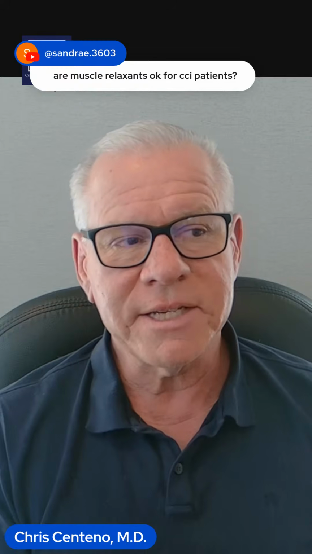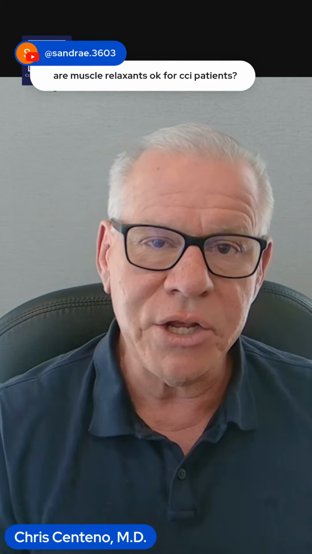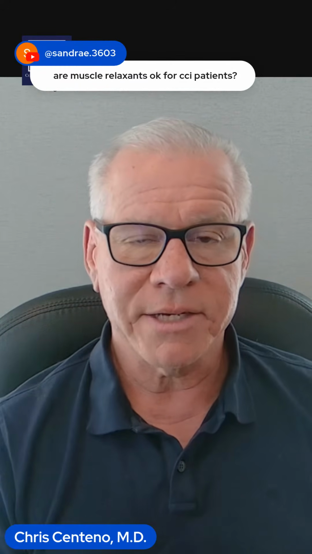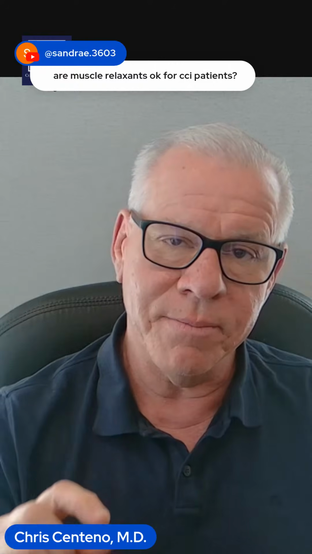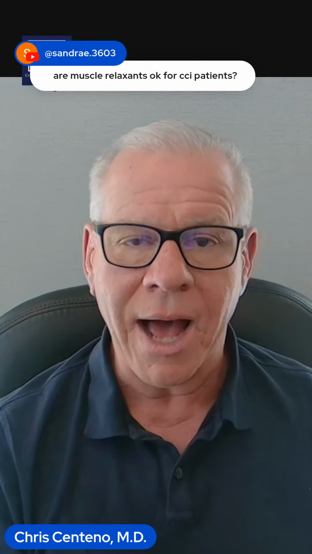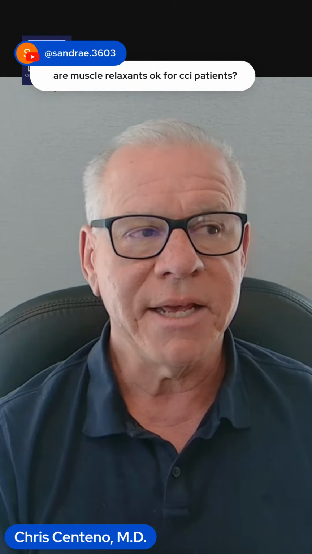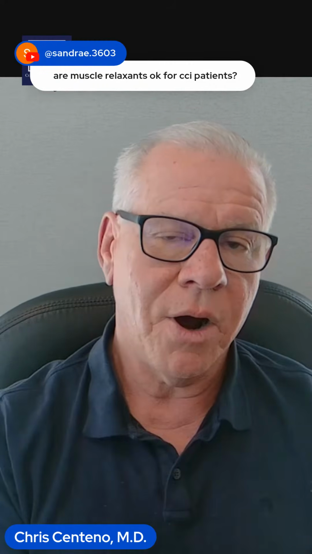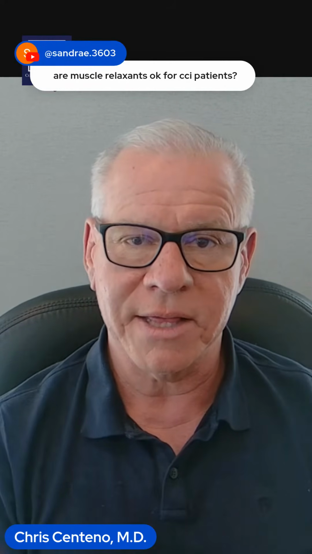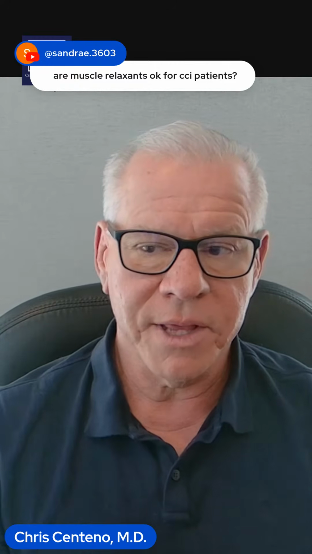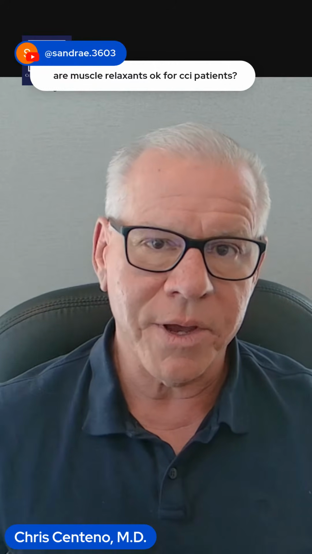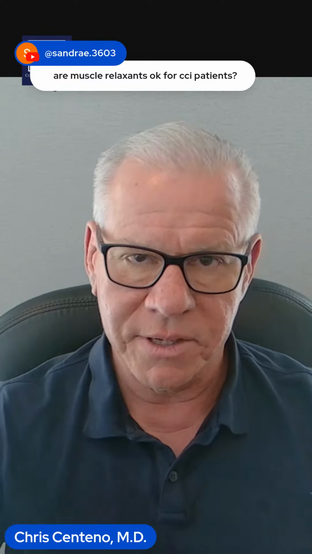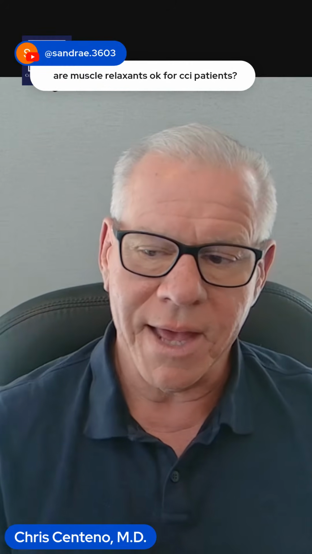About 1 in 3 of our CCI patients can use muscle relaxers to kind of dial the muscle tension down a notch, and that is a net benefit. So again, hard to say that all CCI patients react the same way, but about 2 in 3 aren't really getting much benefit, and about 1 in 3 are able to thread that needle.